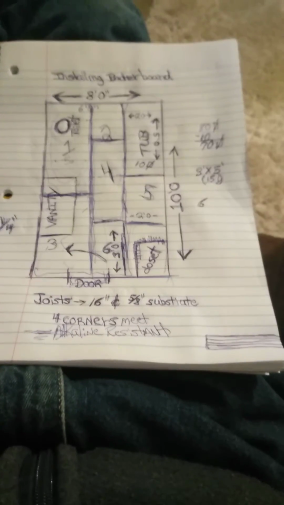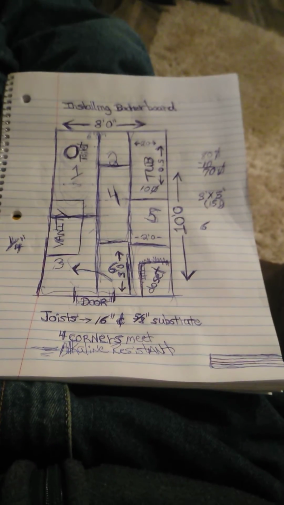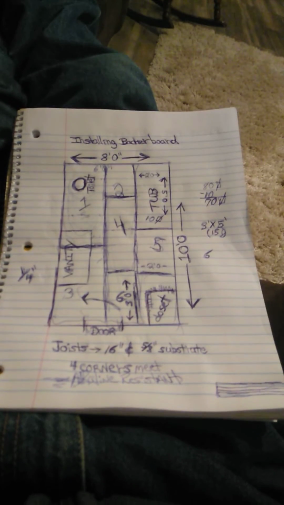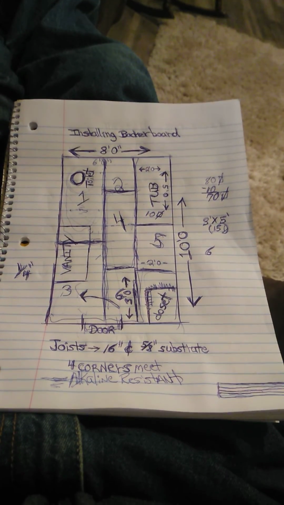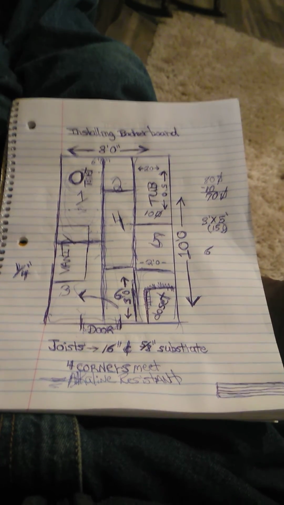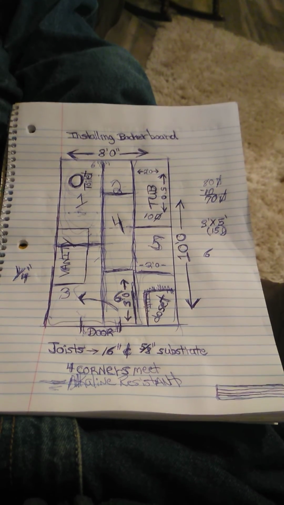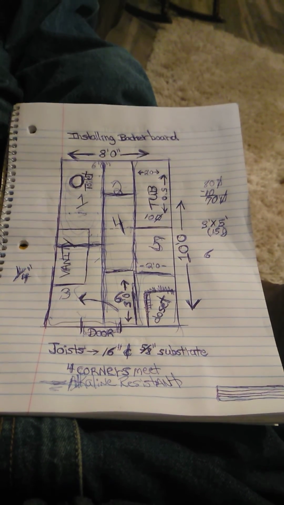Can you install tiles directly over plywood? No, you can't. Guys will tell you yes, but what happens is your latex modified thin set, the plywood is dry, absorbs all the moisture out of it, and it dries prematurely, and you don't get a good bond.